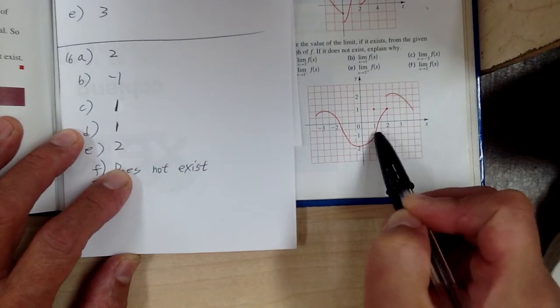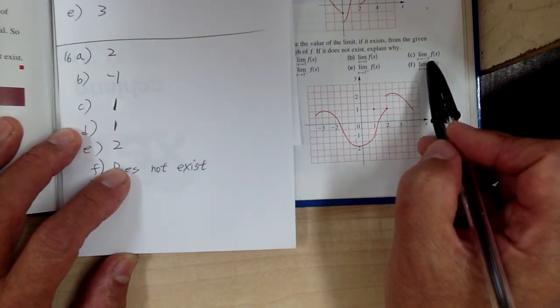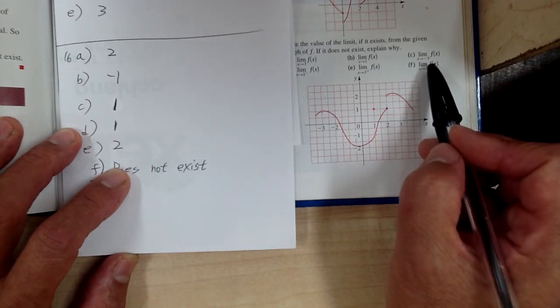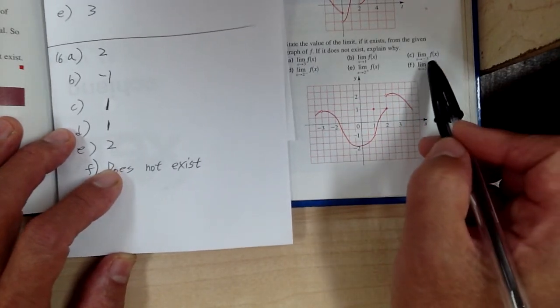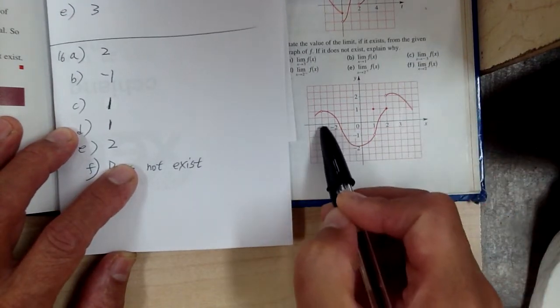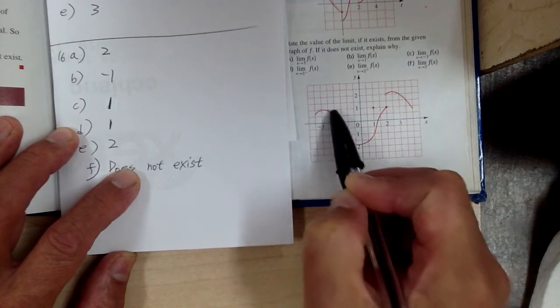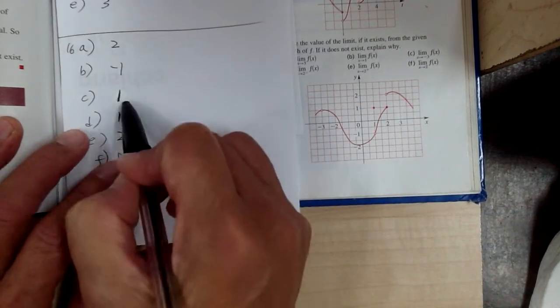Again, it's approaching. Now C, you want to approach -3 from both directions. Okay. So again, this is approach to -3. So here's -3, and approach from both directions, so answer equal to 1. Okay, so answer is 1.